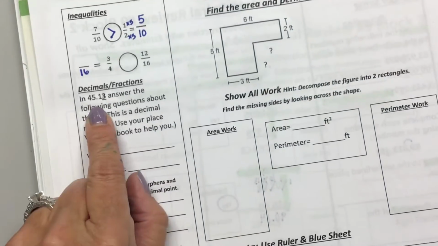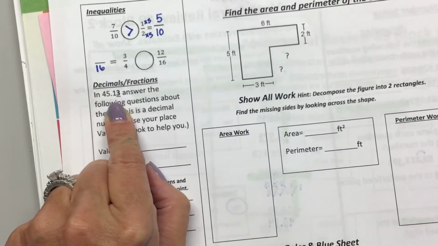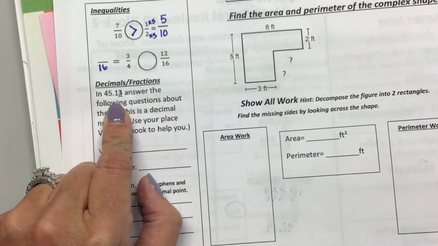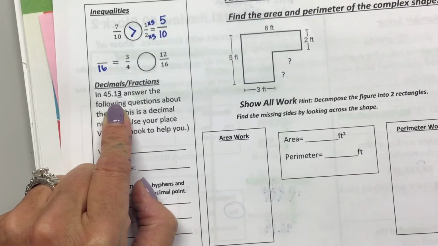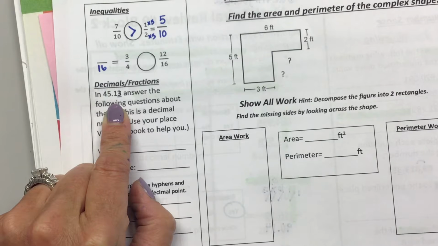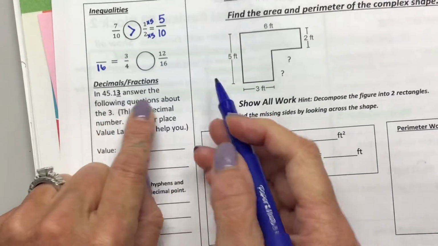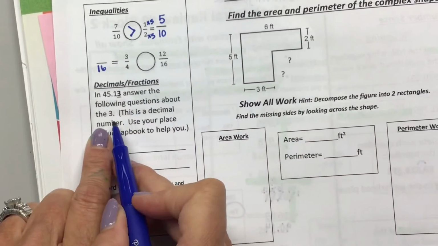Okay, down here. And who can read this number for me? Who can read this number? Every hand should be up. We just did one for review. Who can read it? Avi. 45 and 1300. Very good. In 45 and 1300ths, answer the following questions about the 3.